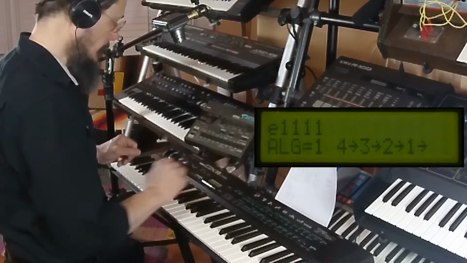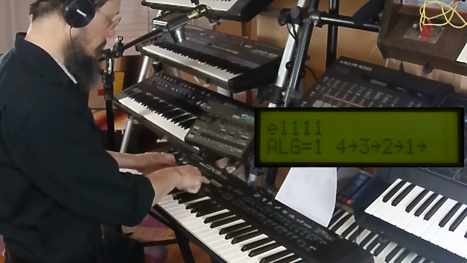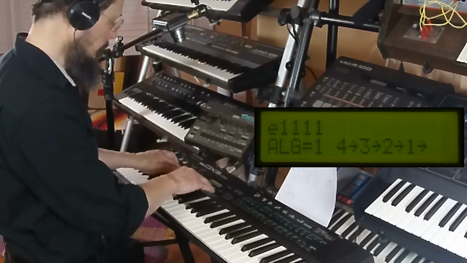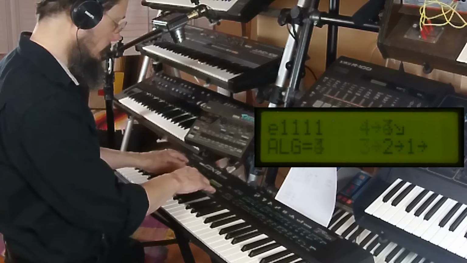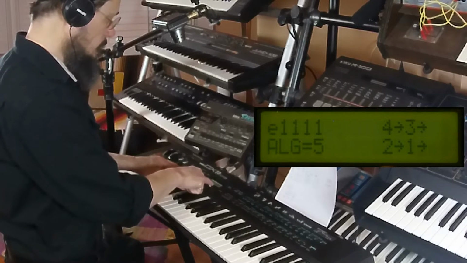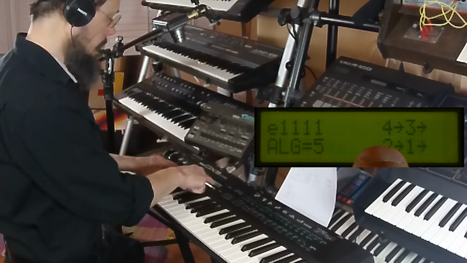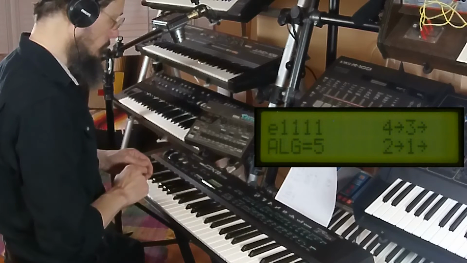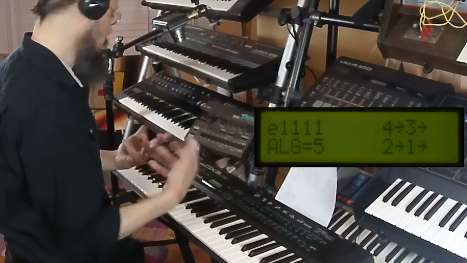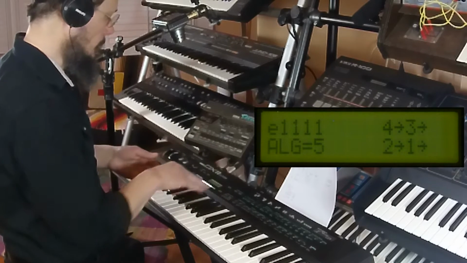Now I'll go into the algorithms by pushing the algorithm button, and you can see the algorithm number and a pictorial. I will scroll through to algorithm 5, and algorithm 5 shows that operator 2 modulates operator 1, and operator 4 modulates operator 3, and the output that you hear is directly from operators 1 and 3.